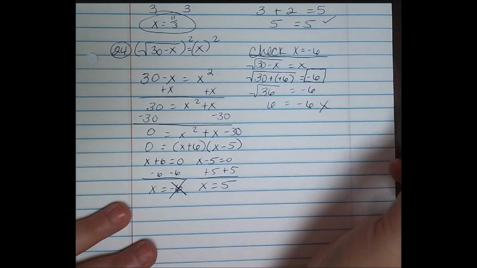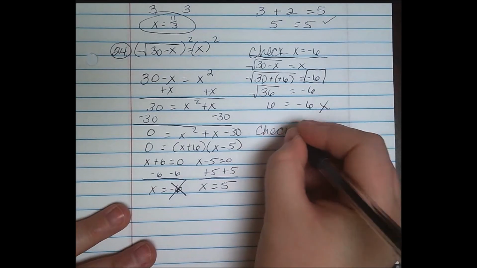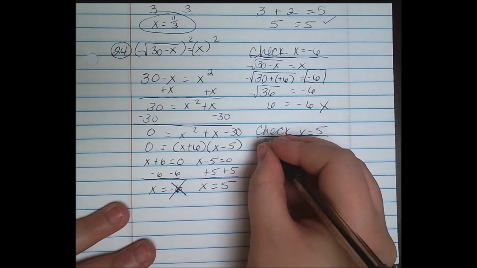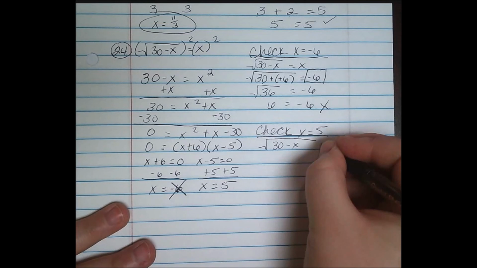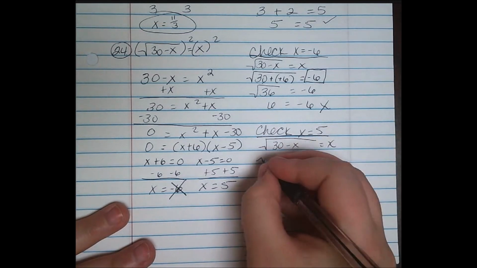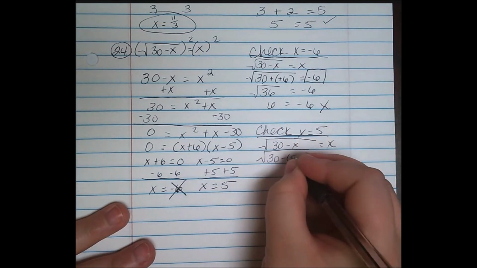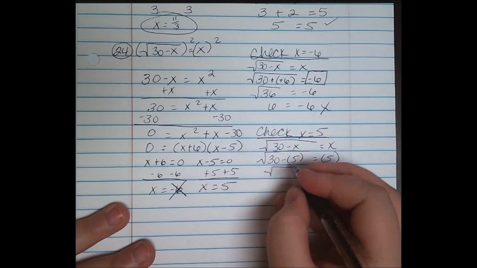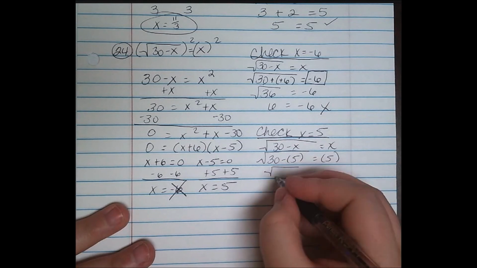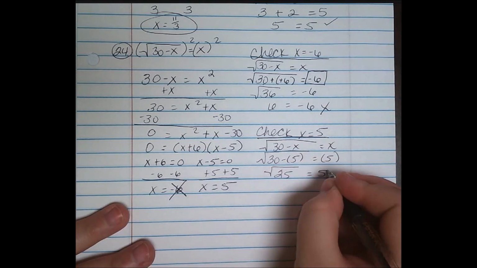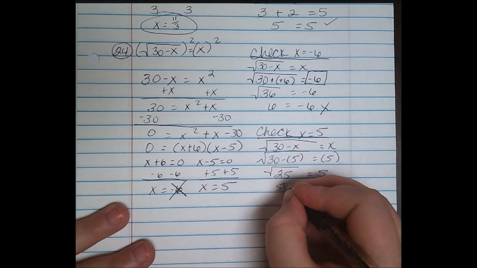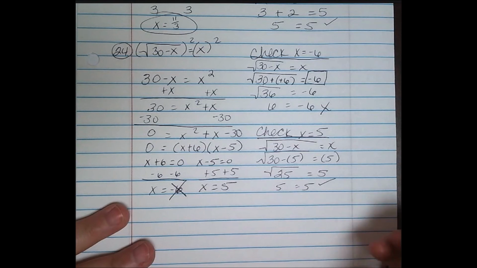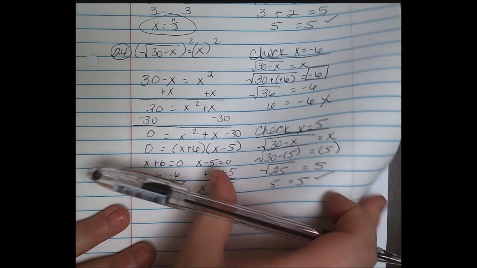So when we check x equals 5, our original problem was the square root of 30 minus x equals x. Plug in 5 for x. So 30 minus 5 is 25. Square root of 25 is 5. 5 does equal 5, so that means that 5 is a solution. Okay?